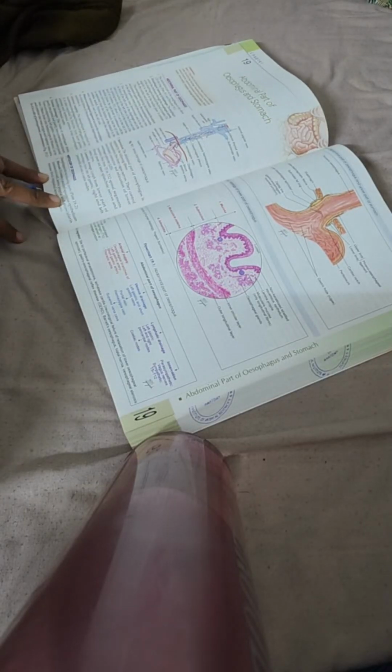Histology of the esophagus. Mucosa: it consists of non-keratinized stratified squamous epithelium. Lamina propria, esophageal gland, muscularis mucosae with only longitudinal fibers. Muscularis externa: inner circular, outer longitudinal.